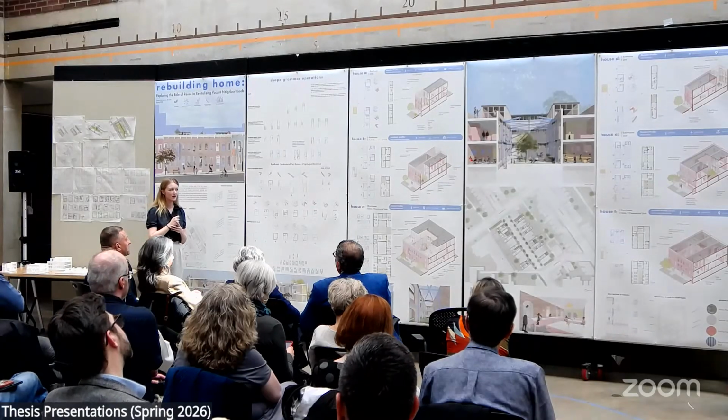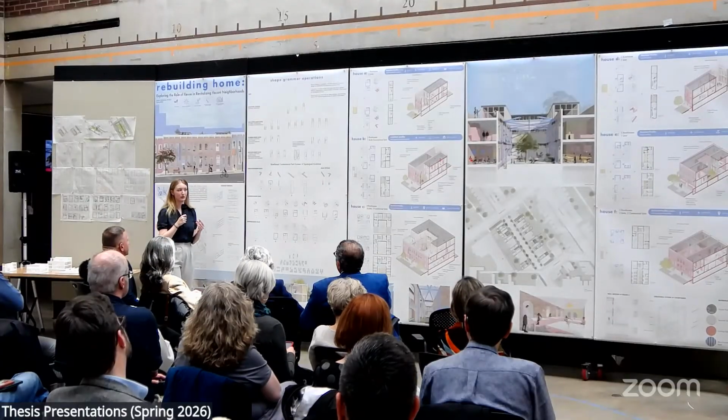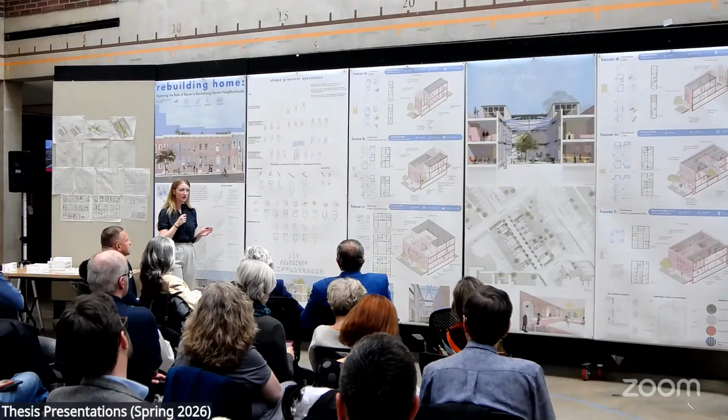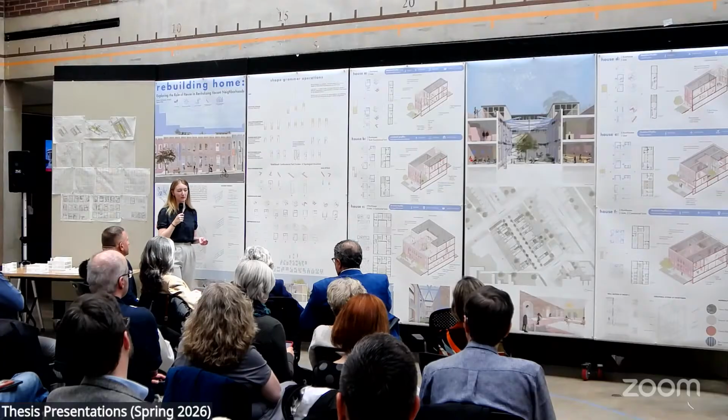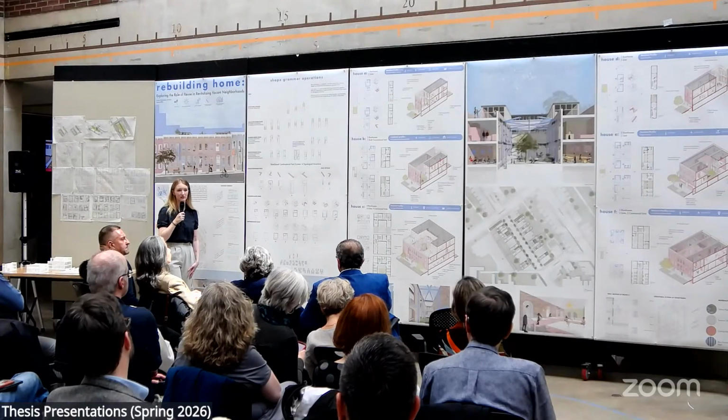Yeah, I think having options for smaller units within areas that are usually only single family is important. I also think these have the opportunity to be more affordable than some of the existing housing, just because the units are smaller.